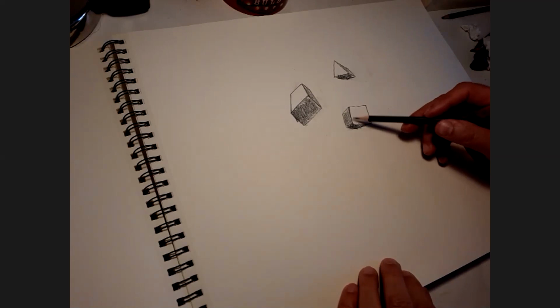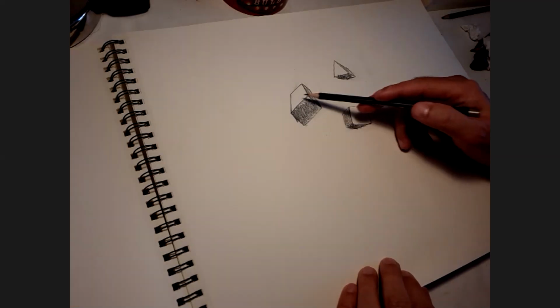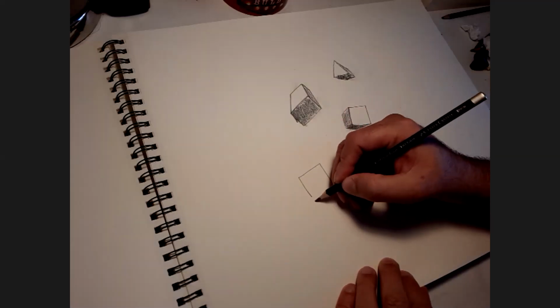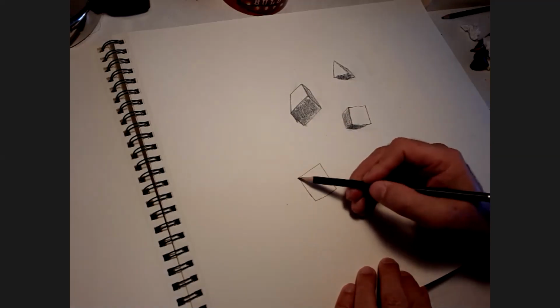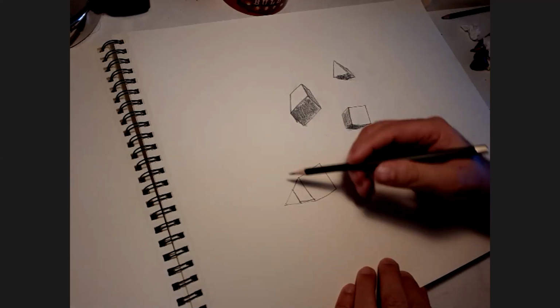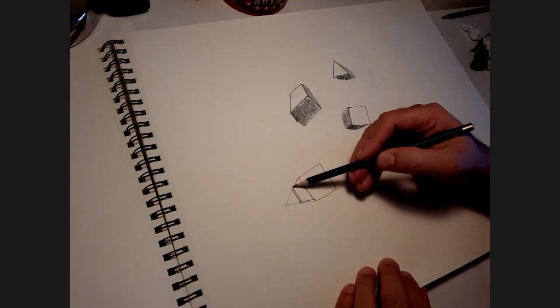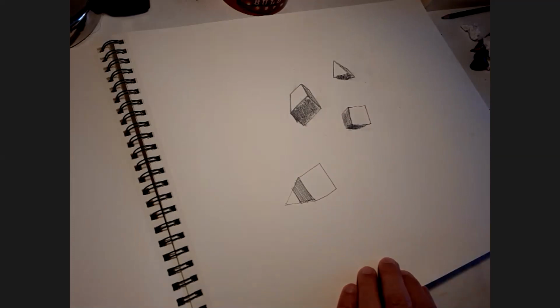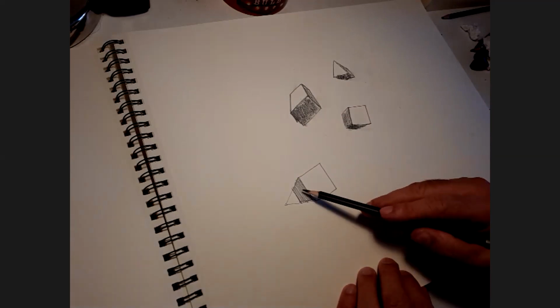Also, you don't have to show three sides of the shape. Maybe you just see two sides of one shape. So I just put this here, the vanishing point is here. I just see two sides of this box. It doesn't have to be three. In this case, you just add one value. Okay. But at least we have to see two sides.